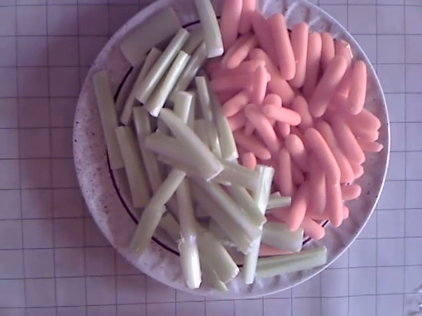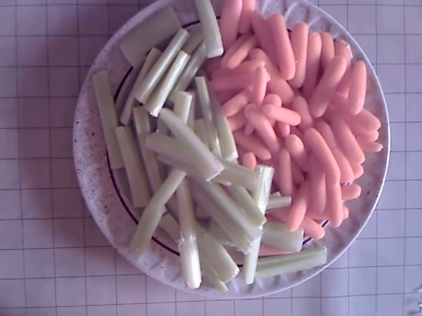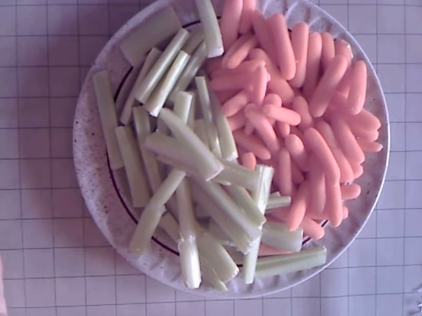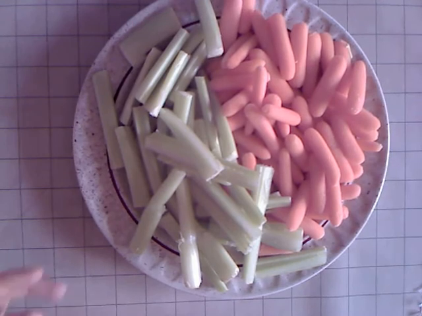We want to package these vegetables so that each bag has an equal number of carrot sticks and an equal number of celery sticks. We don't care if it has the same number of carrot and celery sticks together. We just want to see that if each bag has 5 carrot sticks, each bag has 2 celery sticks, that's what we're looking for. So how do we figure that out?